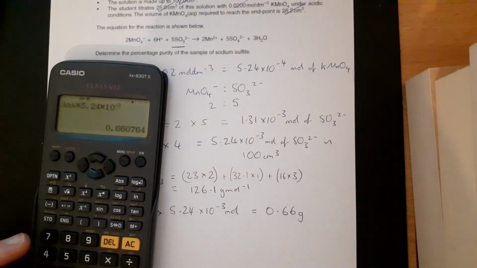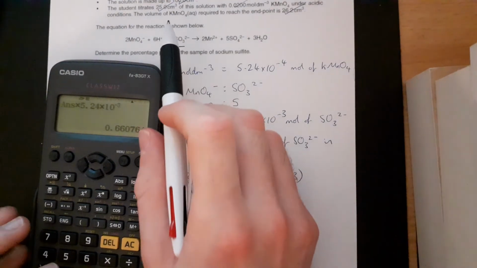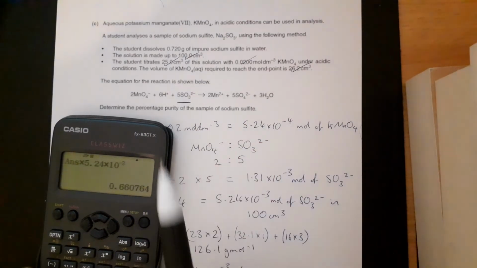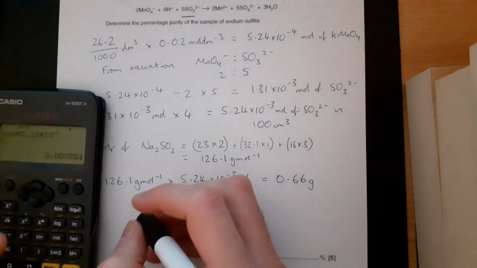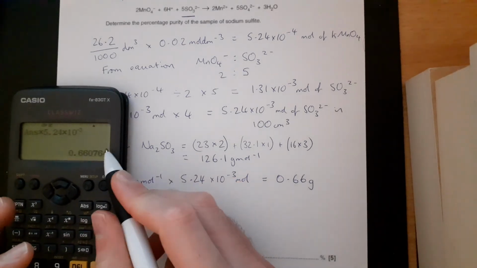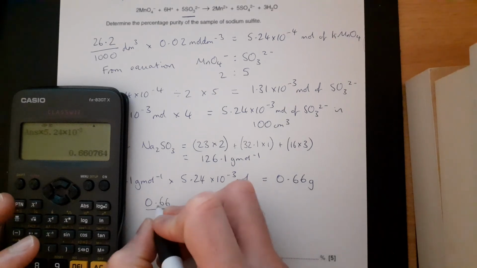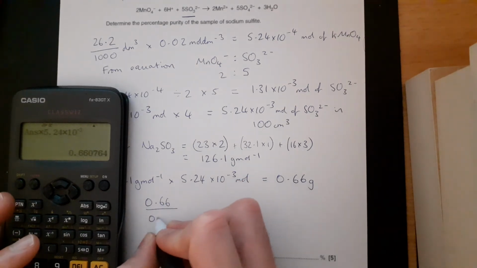You can see them with more decimal places there. And so now I'm going to do this as a percentage of the 0.72 grams that we had at the start, and that'll give us the purity. But I'm going to use the whole number on the calculator, even though I've just written that down. I'm going to use this whole number. And we don't want to round anything until we get to the very end.